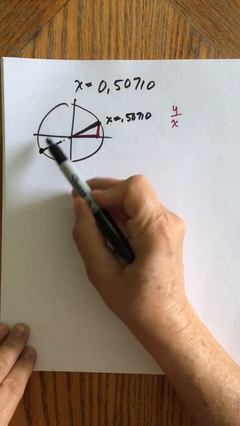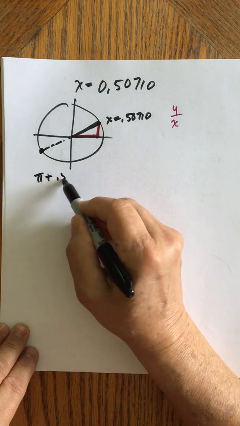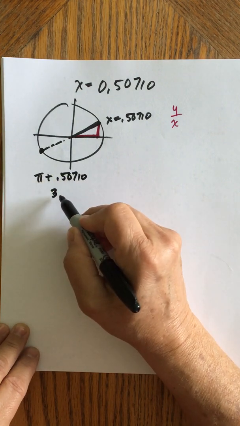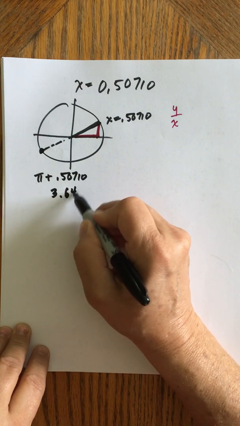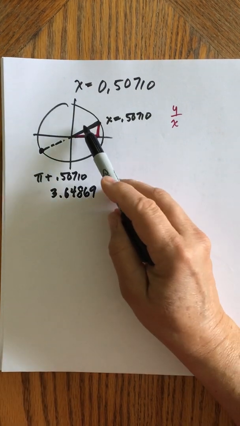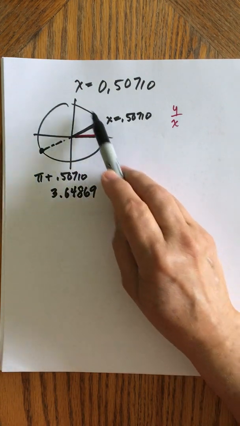And technically that's exactly pi away, right? So that's going to be pi plus 0.50710, and I'm going to get approximately 3.64869. Right?